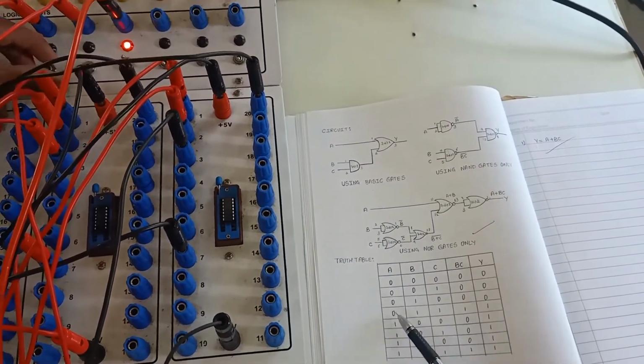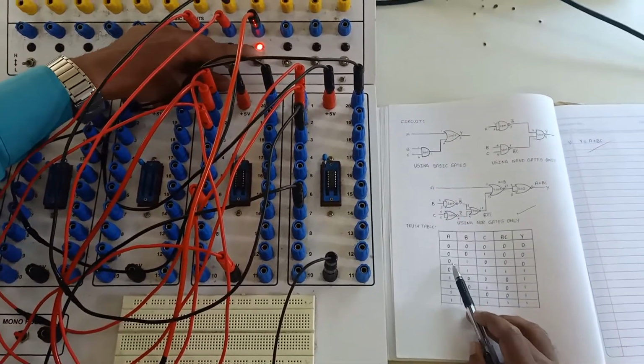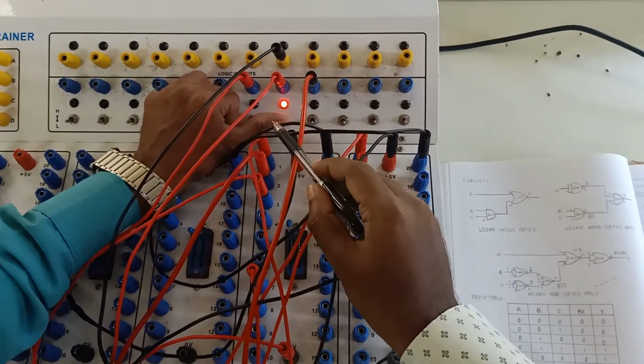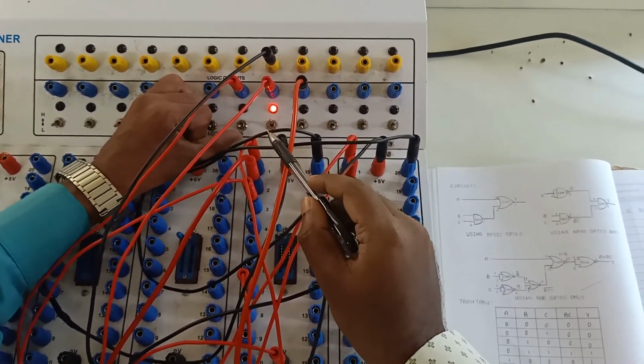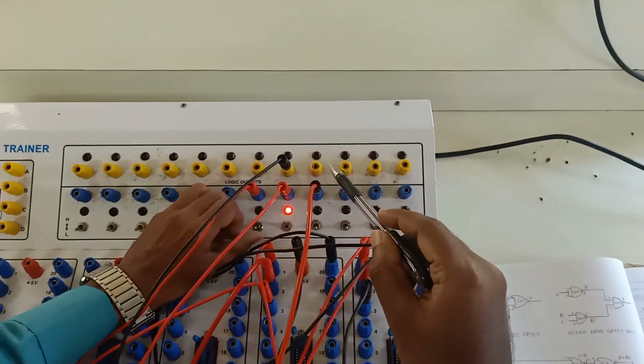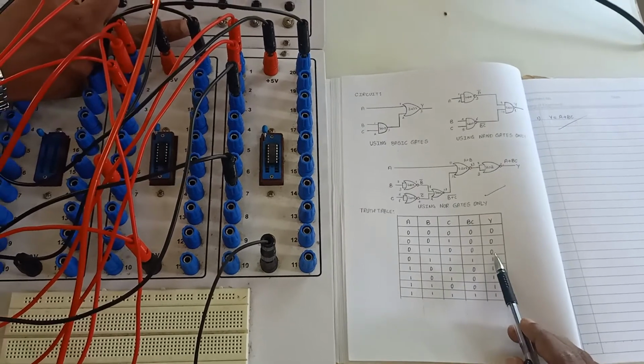Now we will check the third combination. The third combination is 0, 1, 0. See here, we made that particular change here in the digital IC trainer kit, that is 0, 1, 0. What is the output? No light, right? Which indicates that it is 0. If you observe this particular truth table, it is again 0.